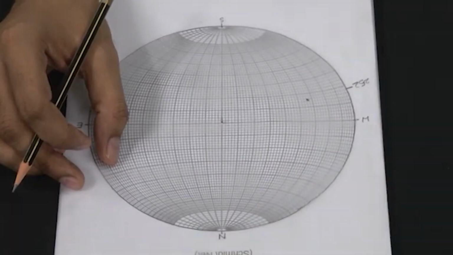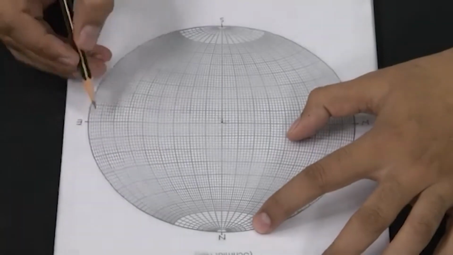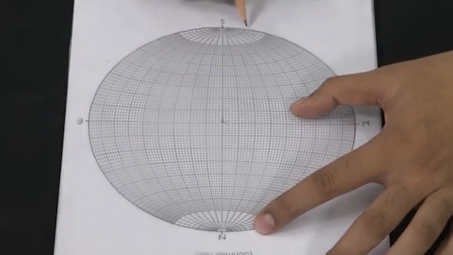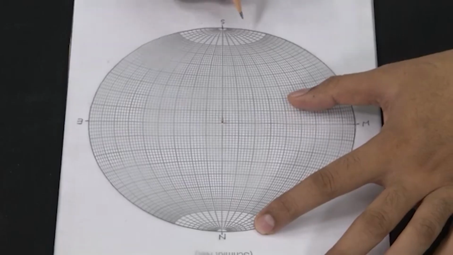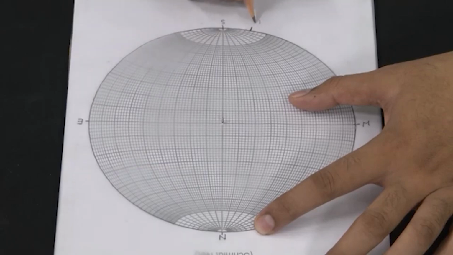the second apparent dip. So, the plunge is 40 degree and the trend is 192 degree. So, this is 90, this is 180, this is 190 and this is 192. This is 192.